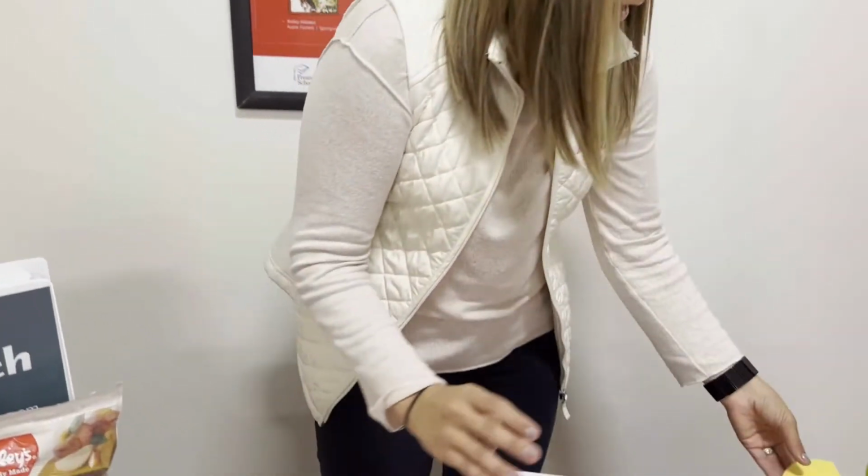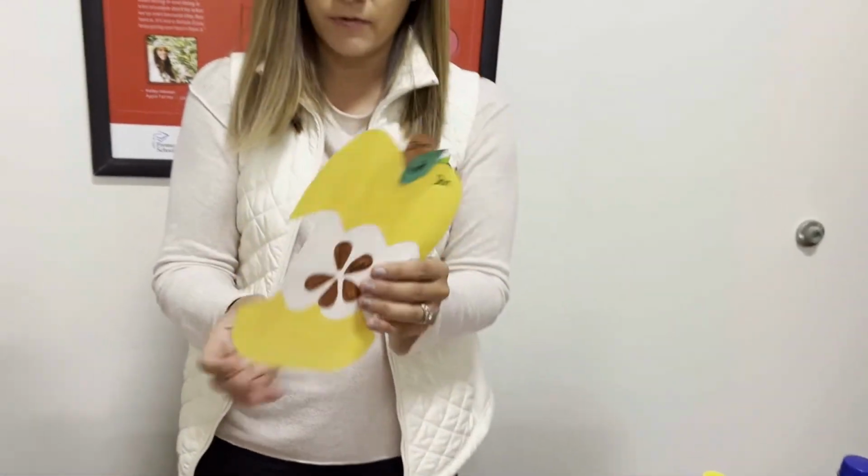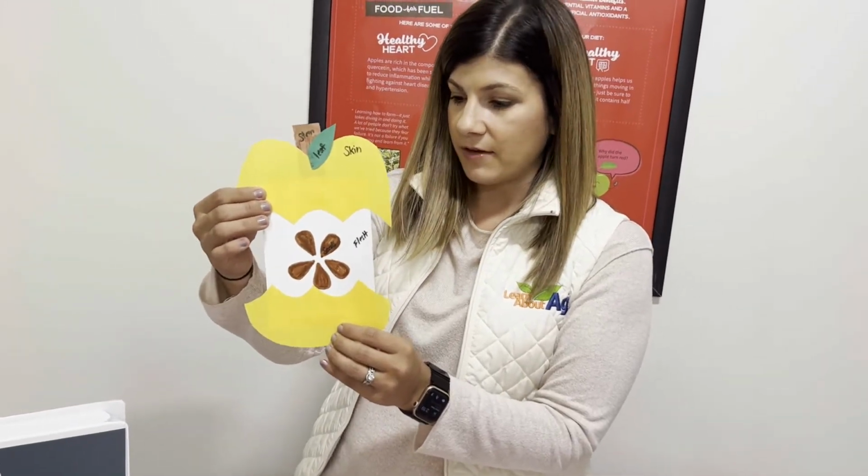Last year, we did an activity for our October video to have students make their own diagram identifying the different parts of an apple.